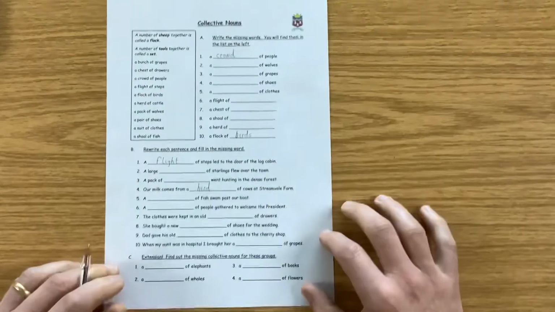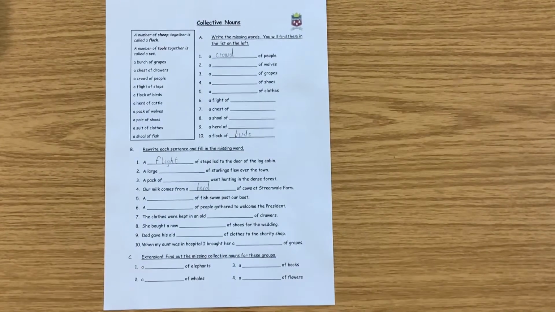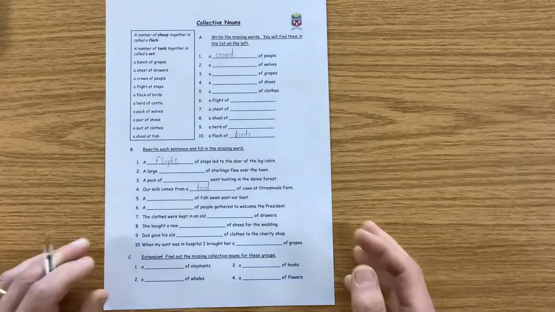And then, part C, the extension, is find out the missing collective nouns for these groups. Again, you might know them, or you might have to research those. But you can use a dictionary, or you can even go online. So, good luck with that. Revision of words you maybe know, or maybe there are some that you've learned. So it's good for the vocabulary. So that is our main activity.